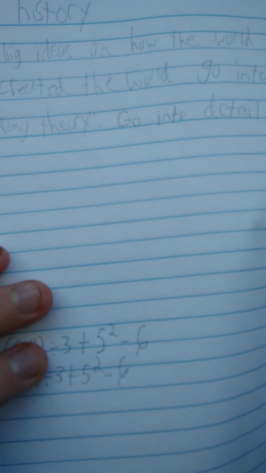An exponent will look like that 5 that has the little 2 up next to it. That would be an exponent. So for this, that's 5 squared. So you would just do 5 times 5. So you have 24 divided by 3. Plus 25 minus 6.